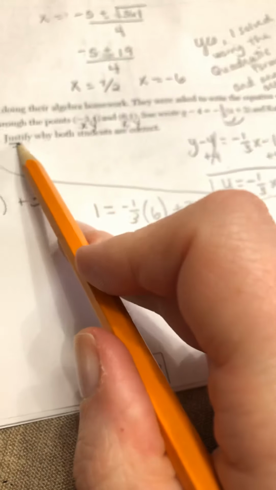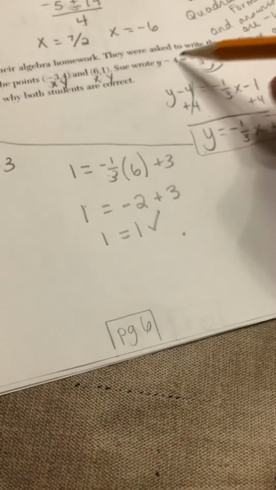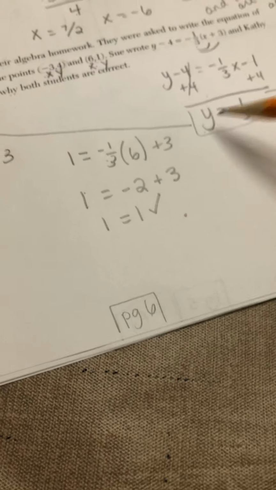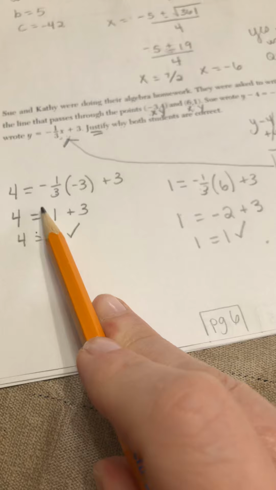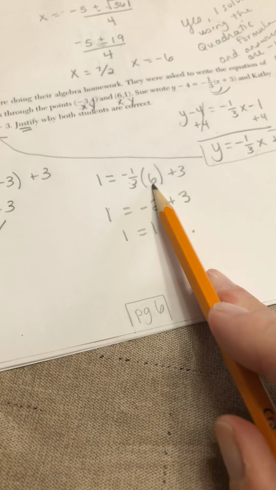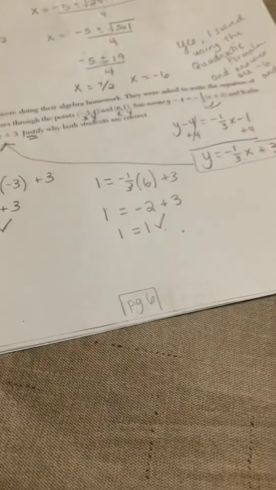All right, so there you go. I just justified why both students are correct. I solved this one, and I showed that this and this are the same. And then I plugged in x and y. It's true. And then I plugged in x and y. That's true. Okay, so there's page number 6.